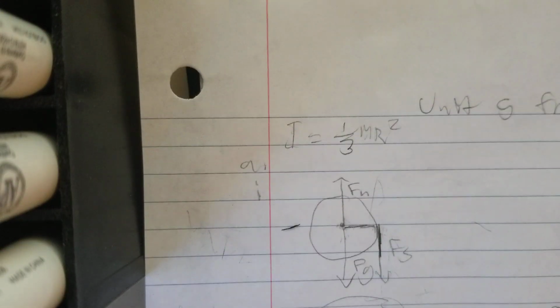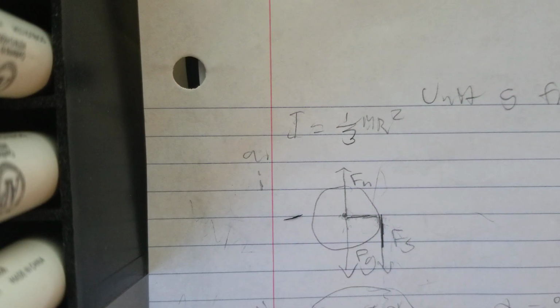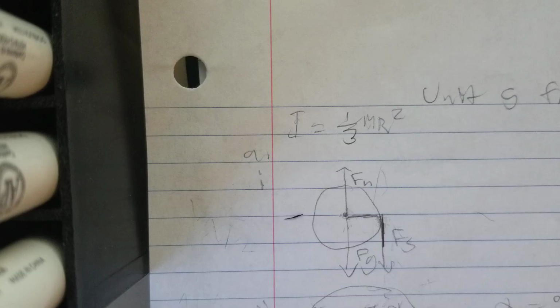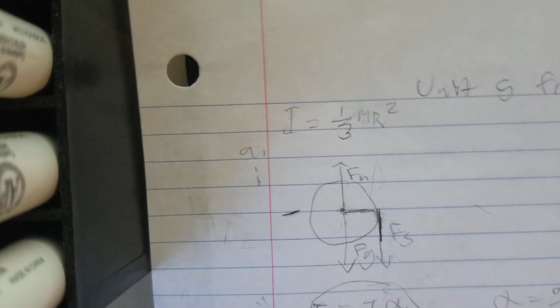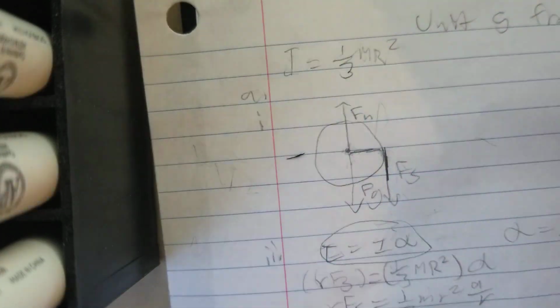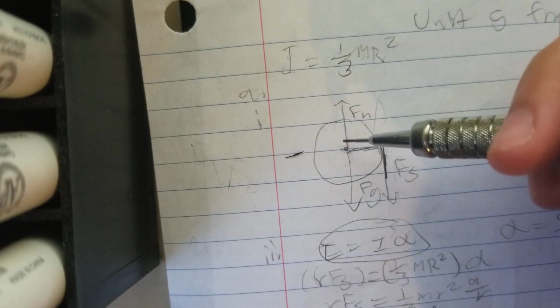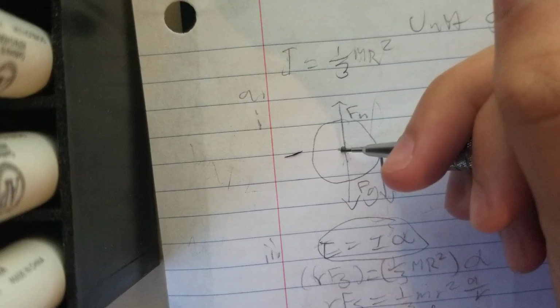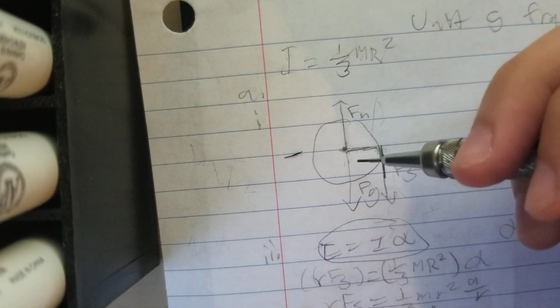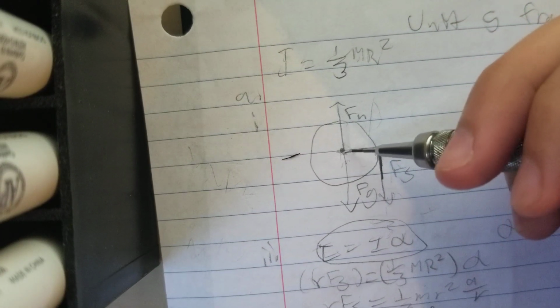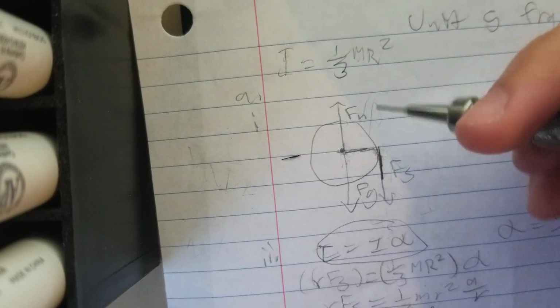This is the mastery project for Unit 5 FRQ1. Part A is asking us to draw the free body diagram on the pulley. I drew the force of gravity pointing downwards and the normal force pointing upwards, because there's a normal force exerted by the axis in the middle.